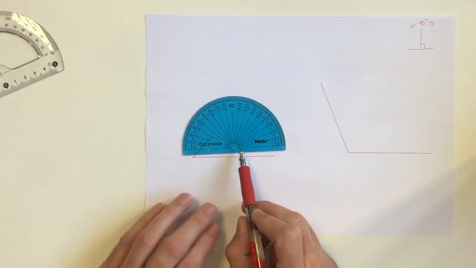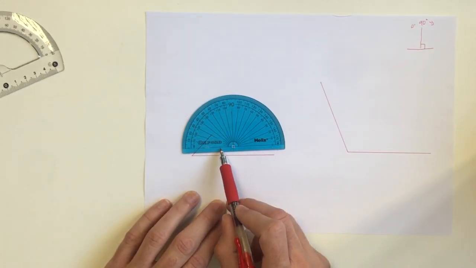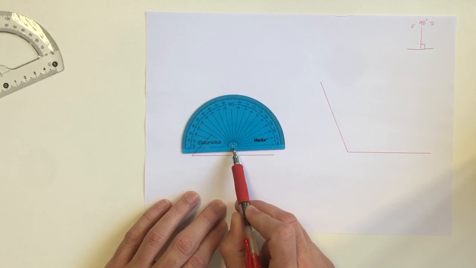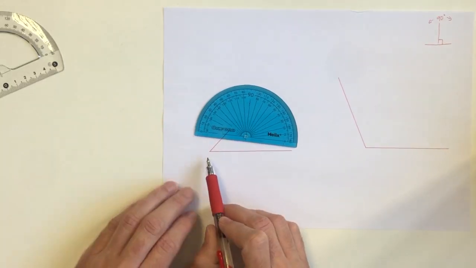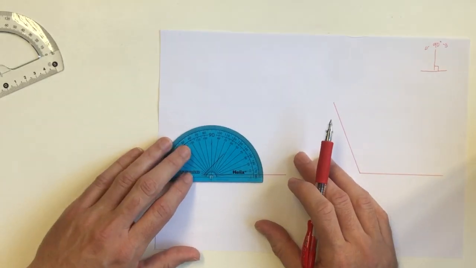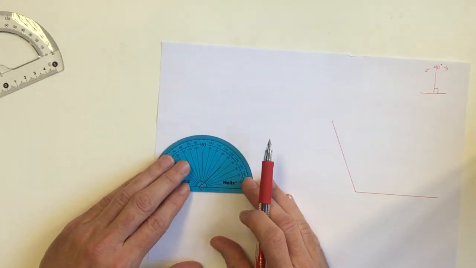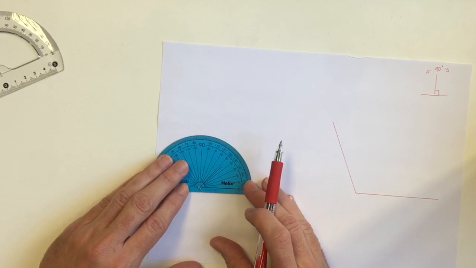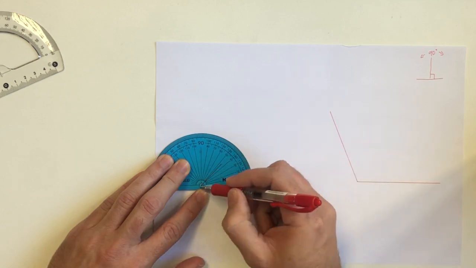And the second thing is that where the 90-degree angle and the straight line meet, there's a little cross. That cross has to line up exactly with that corner. So I have to get this line on there, and then move it so that it's exactly on that side. So there we go. Now I know this line is straight, and that corner is in the corner.